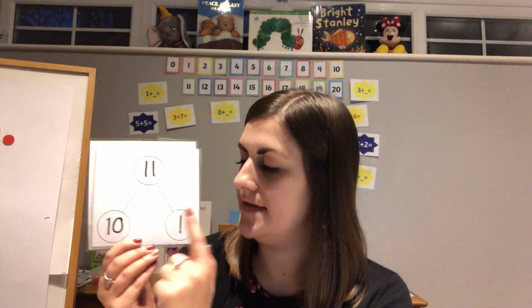Now, I bet you could tell your adults at home what these are called. That's right, it's a part-whole model. And a part-whole model shows us what the whole number is and the two parts that make up the whole number. And in this one, the whole number is 11 and it's made up of the number 10 and 1. And another way you could use your part-whole model is by drawing them. So instead of writing numbers, you could draw your 1 ten and draw your 1. And that's how we make the number 11.